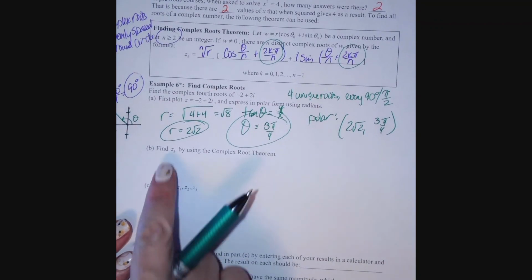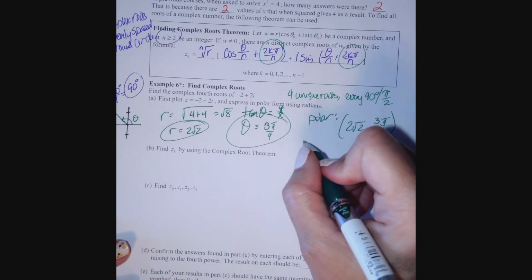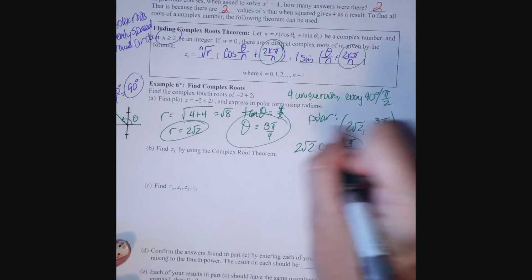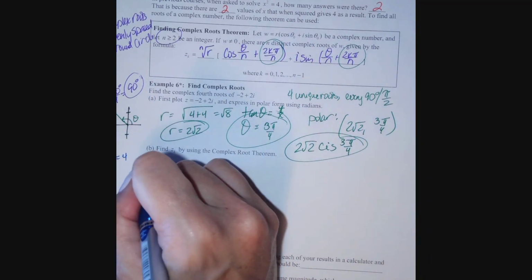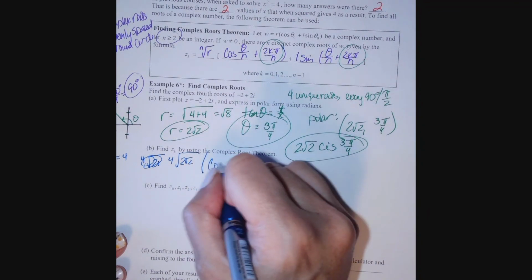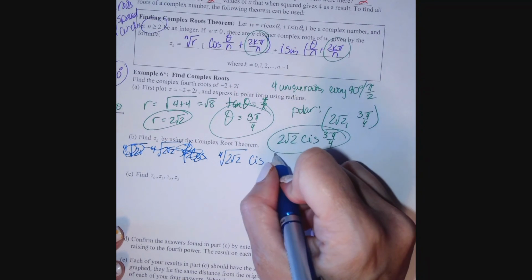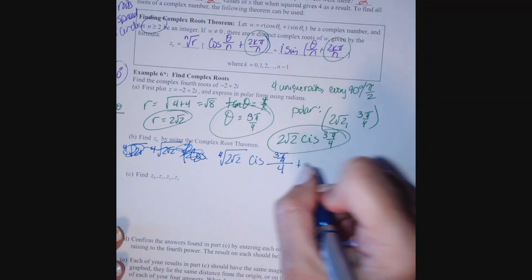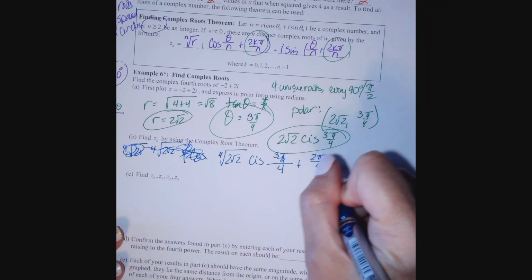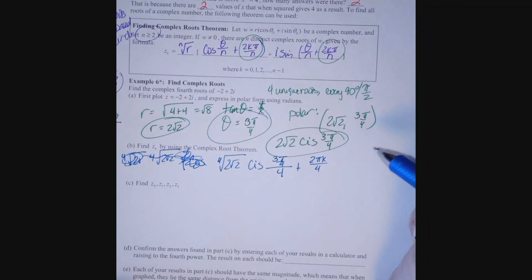Okay, now I find z sub k using the complex root theorem. I want to find the fourth roots of this number. So I've got 2 square root 2 CIS 3 pi fourths, and where n equals 4, I'm finding the fourth roots. So I take the fourth root of 2 square root 2, and then we're just going to do my CIS. I've got a mess there, I apologize, guys. Fourth root of 2 square root 2 CIS 3 pi fourths divided by 4 plus 2 pi k divided by 4. And that gives me how far apart the roots are, which we already know there's 4 of them. They're pi half apart. This is just pi half k.